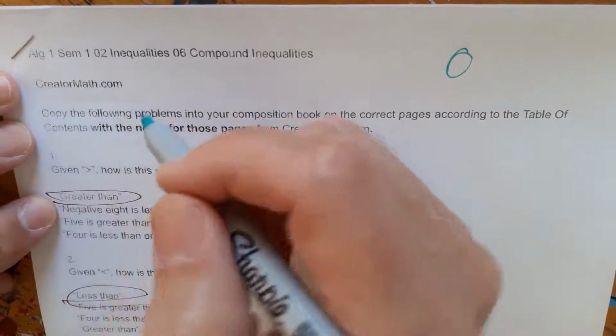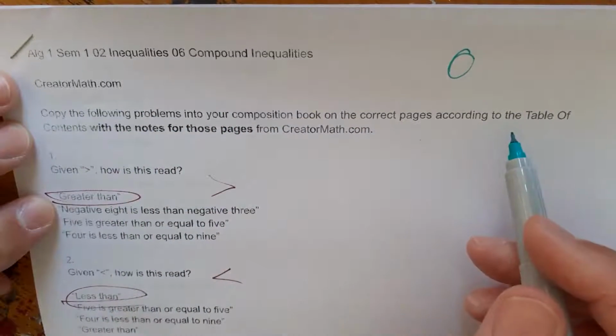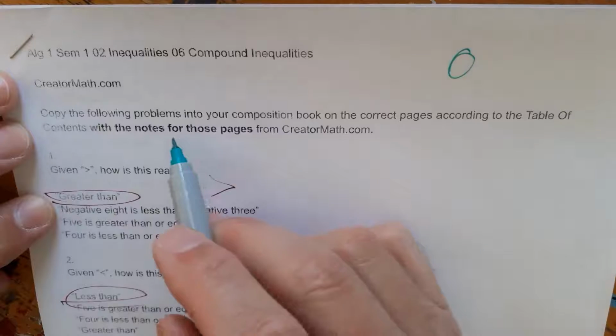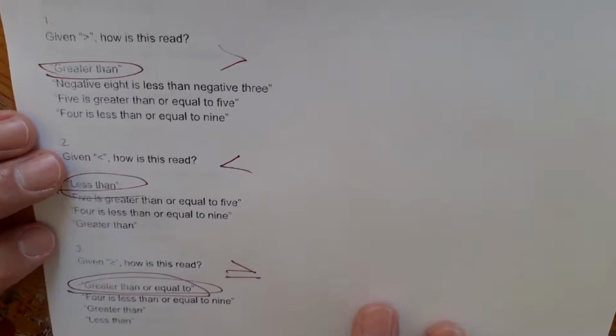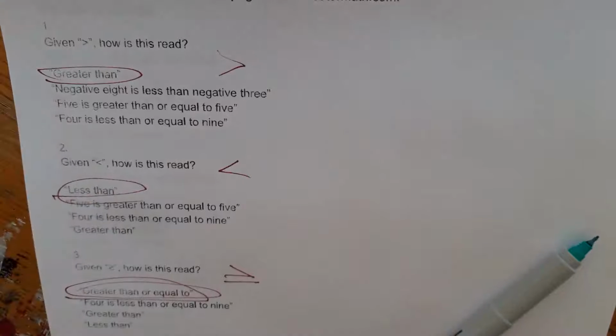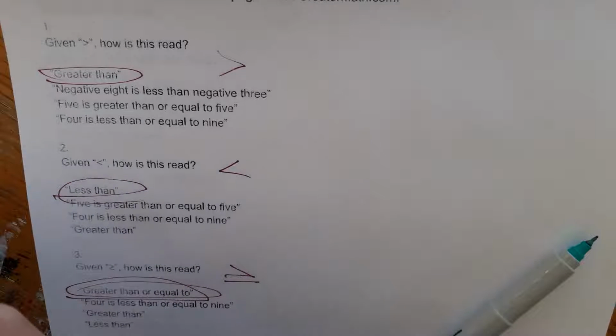The instructions are: copy the following problems into your composition book on the correct pages according to the table of contents, with the notes for those pages from CreatorMath.com. So I'm going to go back and try to model where the notes are, since that can be hard for students to find.